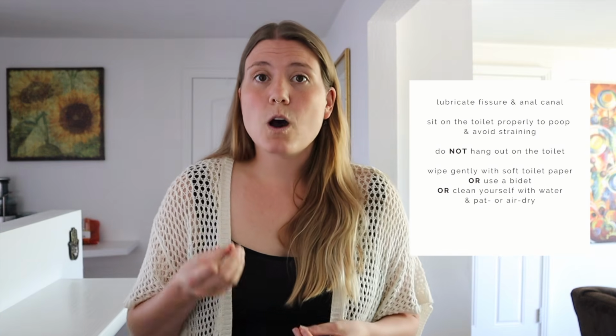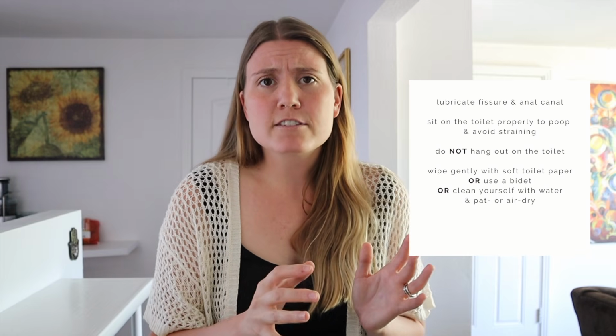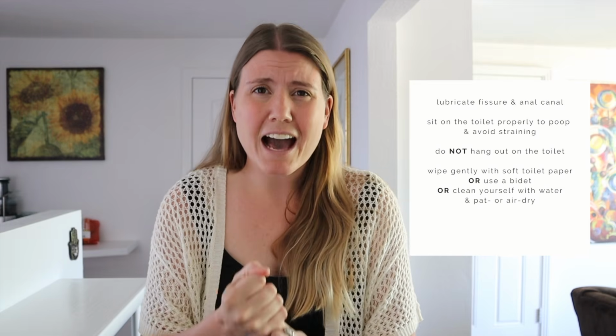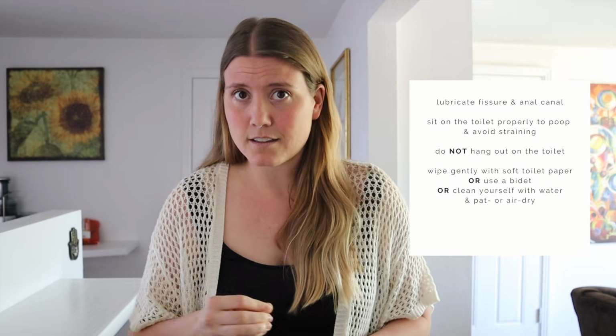Wipes are also an option. However, if you do choose to use wipes, be mindful of the kind of wipes that you buy. You do not want scented wipes, nor do you want wipes that have alcohol in them. Perfumes and alcohol can both aggravate healing tissue.